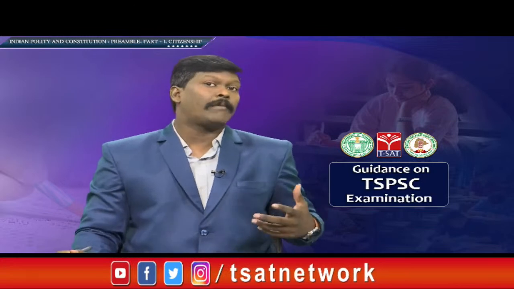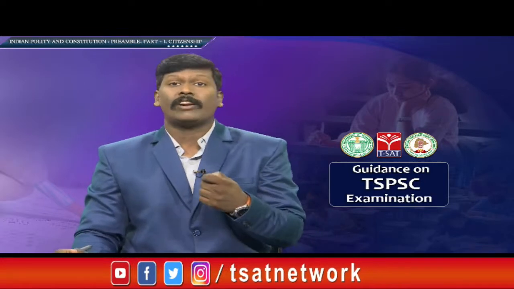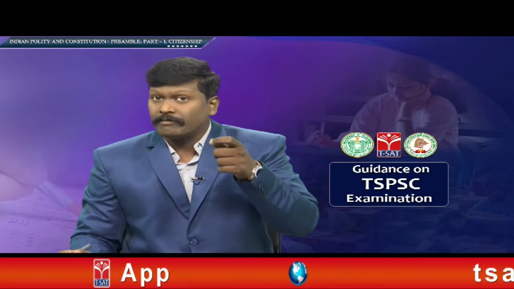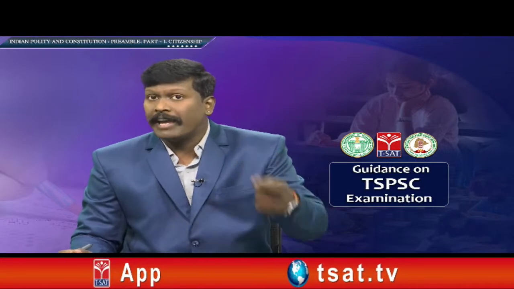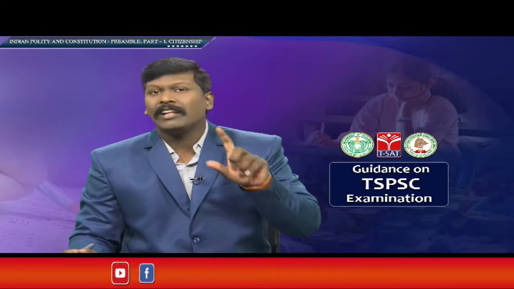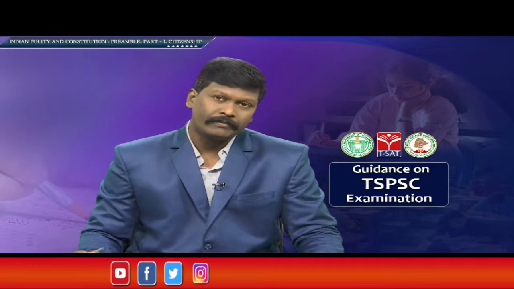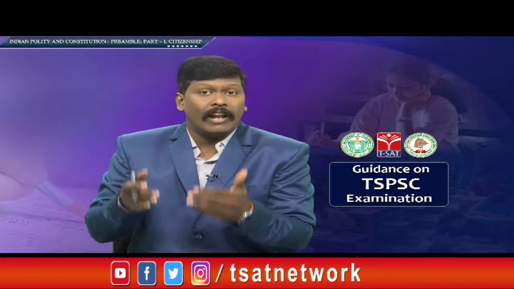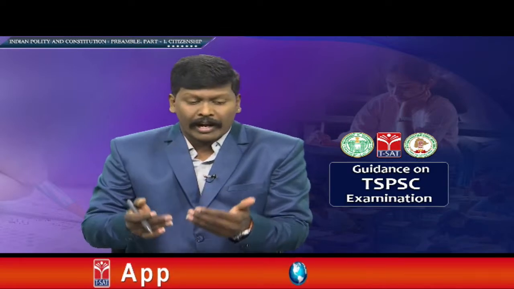Telangana has been established as the 29th state of India, and this is possible with the help of Article 3. We dreamt of Telangana being a new state, and this is possible with the help of Article 3 of the Constitution. So, some important objective type questions related to part 1 of the Constitution we will be looking at in this class.